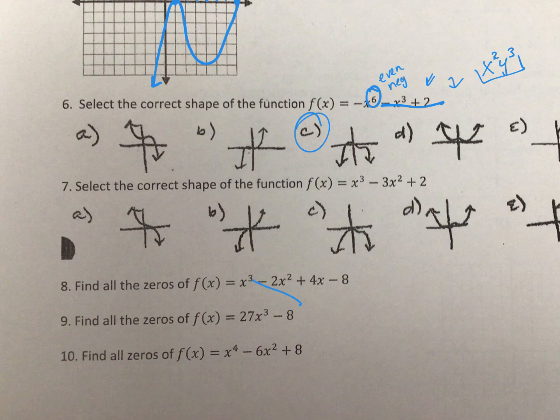Is the next one B? The next one, yes, it's odd. It's positive, and so that's down. It goes up like the positive line. So B is your final answer there. Okay, I did not know how to do this stuff. What?